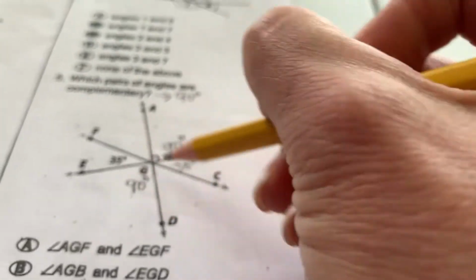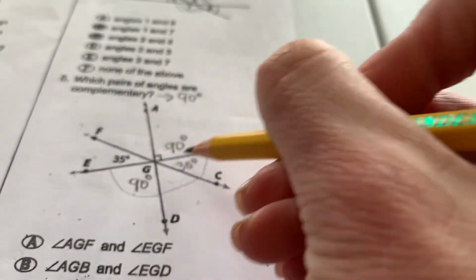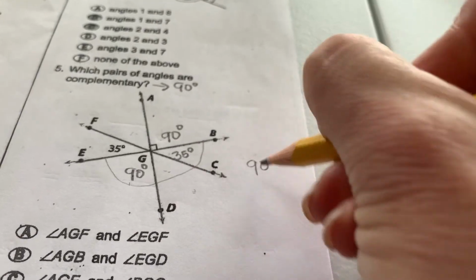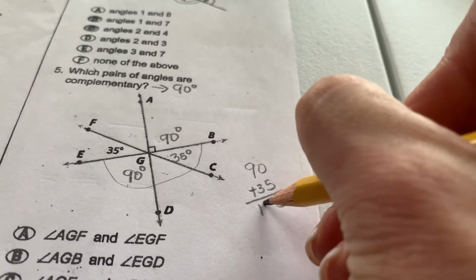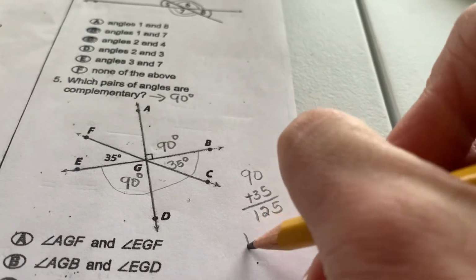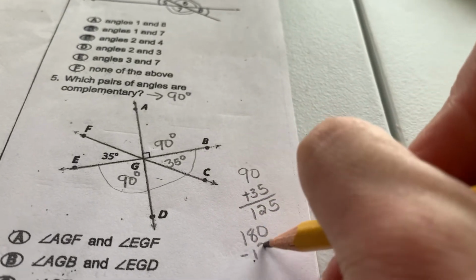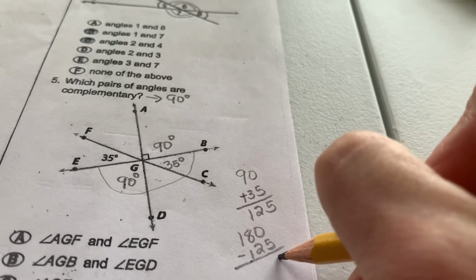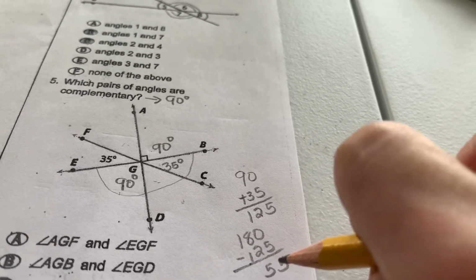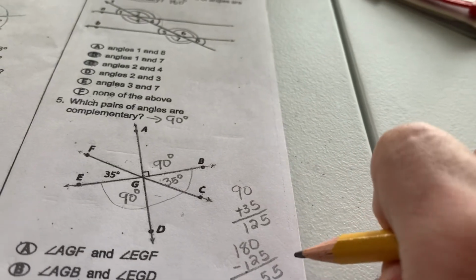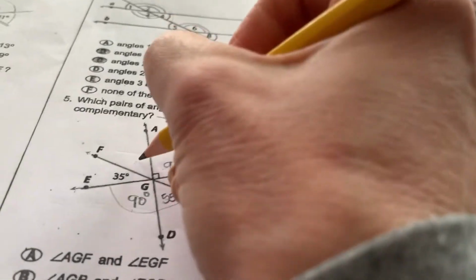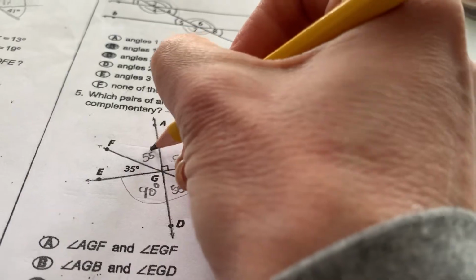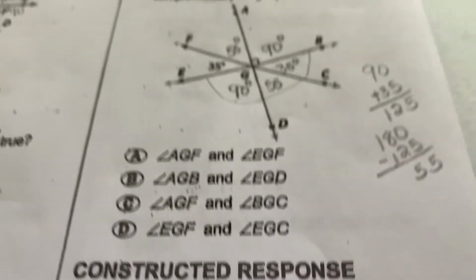And now we can figure out the measure of these 2 angles by just saying 90 plus 35. 90 plus 35 is 125. And then 180 minus 125 is going to be 55. So this angle is 55 degrees, which means this angle is 55 degrees. So now we have everything marked, okay?